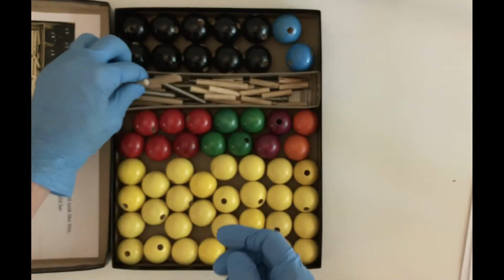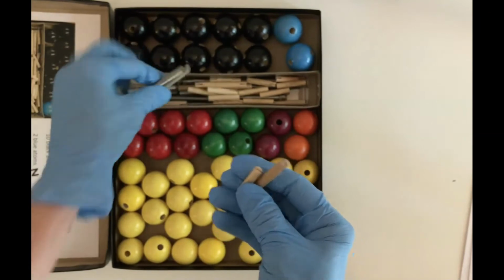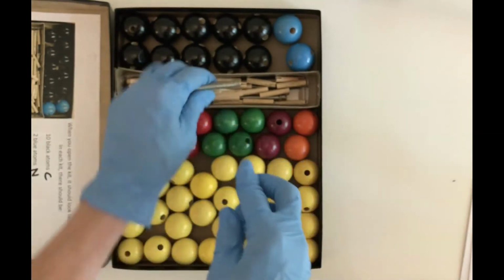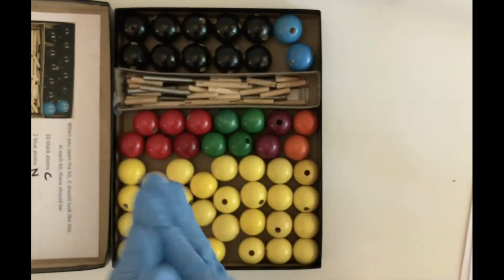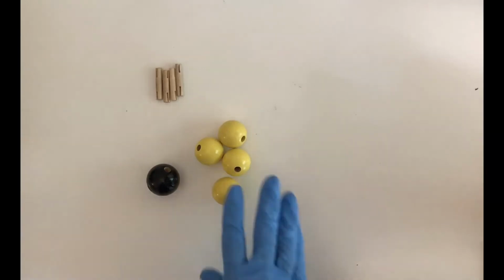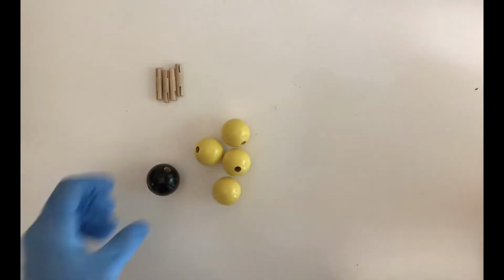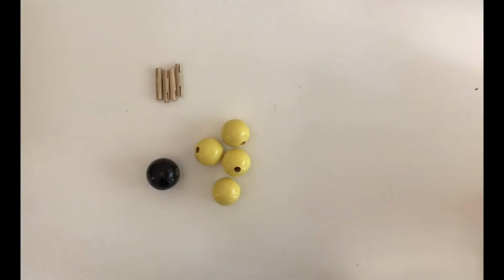Okay, and the other thing you have is these little wooden connectors that are going to allow us to build molecules in this kit. So that's how we're going to connect the atoms together. The first thing they ask you to do in the lab manual is to build hydrocarbons. Hydrocarbons contain, like their name implies, hydrogen and carbon. The 4 yellow spheres represent 4 hydrogen atoms, and the black represents 1 carbon atom.